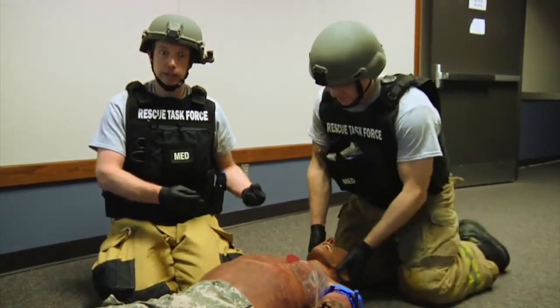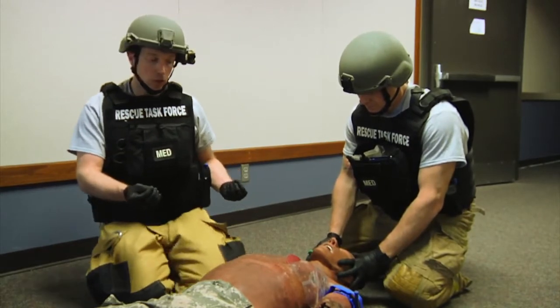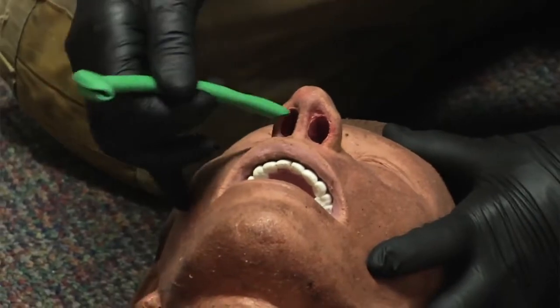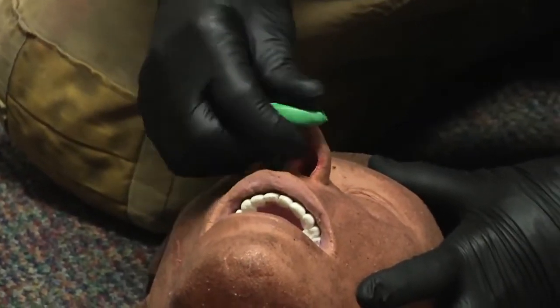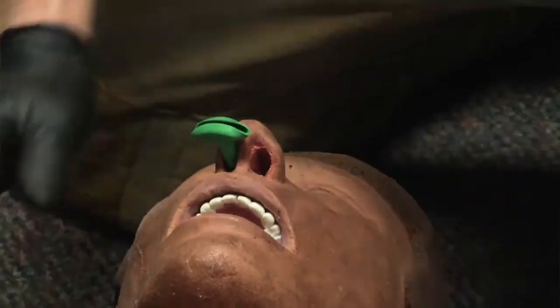Now that we've restored that integrity to the chest wall, we want to move on to managing this patient's airway so that we can leave him and go treat other victims if we would need to, or evacuate him from the area. Mark's going to do that by simply placing a nasopharyngeal airway into the right nare, as he has here. And now we can roll this patient onto his side.